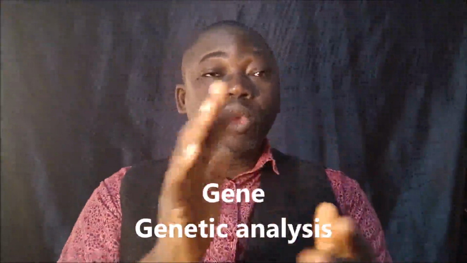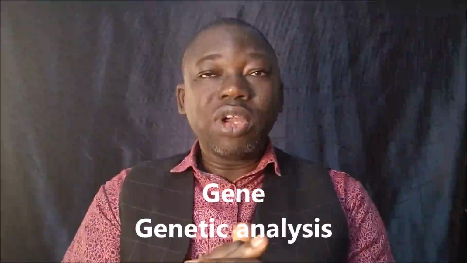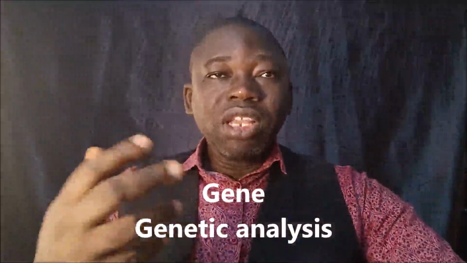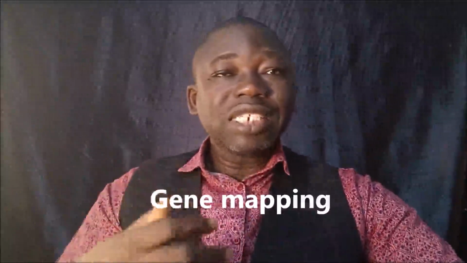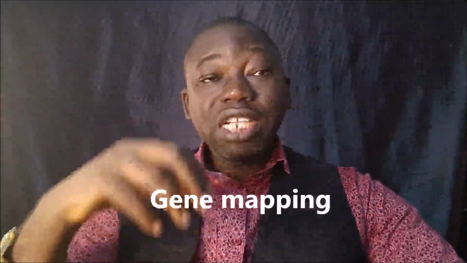Let's move on to G, letter G. Gene: functional unit of DNA encoding for a particular trait. Genetic analysis: the study of genetic material is referred to as genetic analysis. Gene mapping: determining the position of genes in DNA is referred to as gene mapping. When you determine the position of a gene in DNA, what you're talking about is gene mapping.